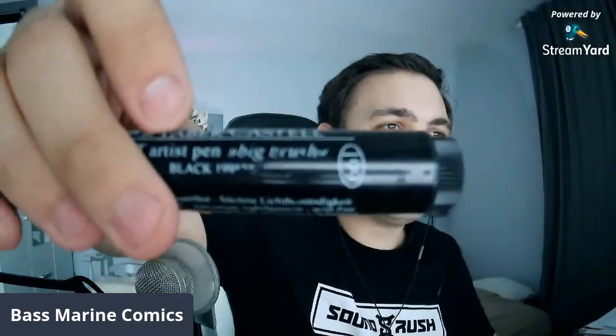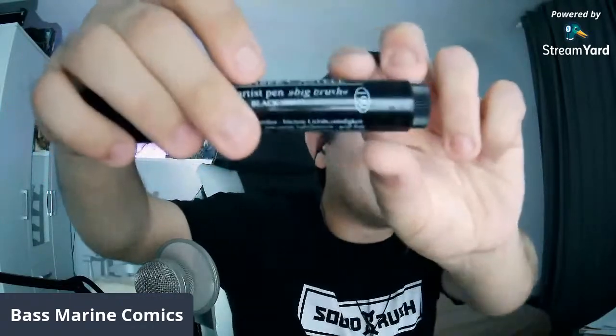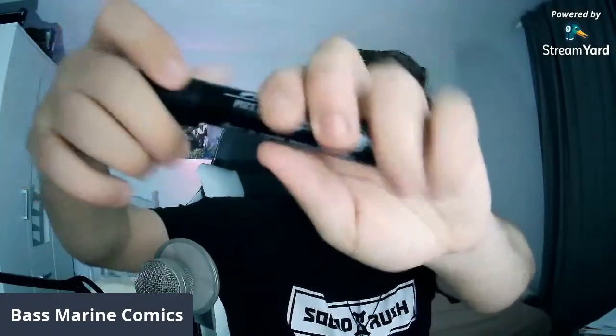Especially for markers. What's that? Wait, it says big brush. Oh, cool. That's an artist pen, big brush. That's a fat one. It's for large, big spots that you have to color in. Then you don't have to waste your ink on these quite expensive ink pens.